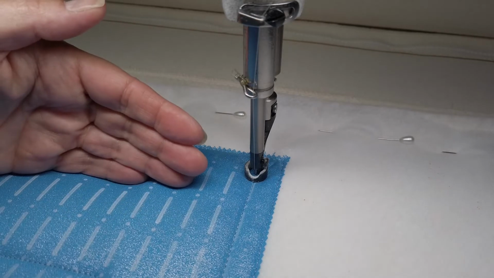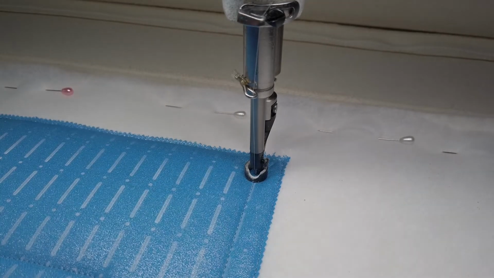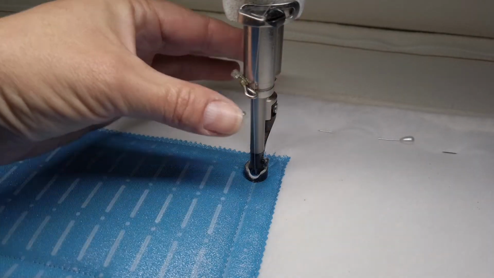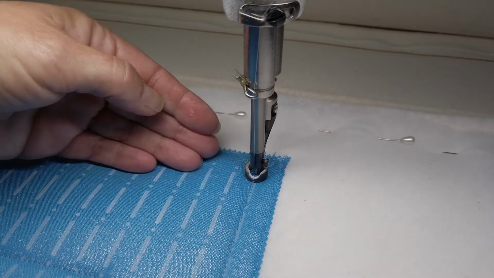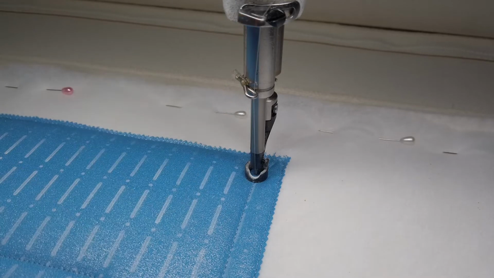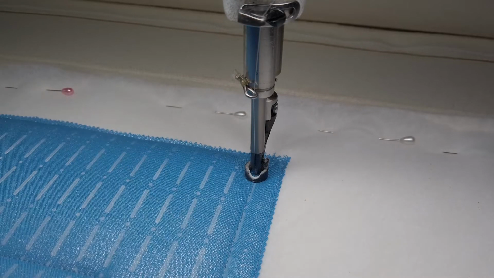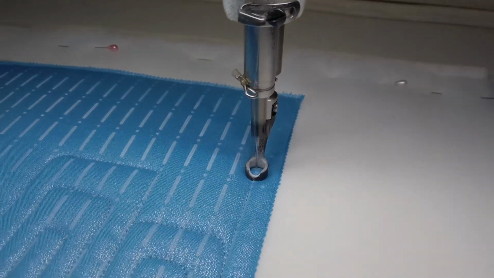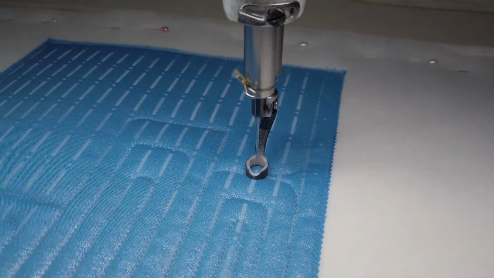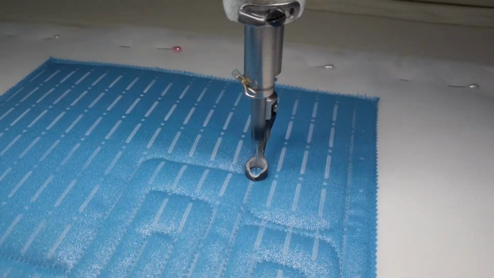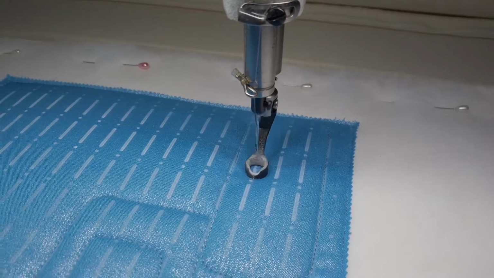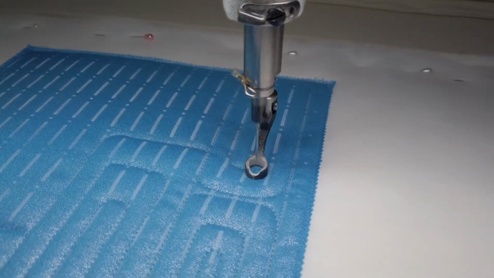If you do the top first and then come back and do the bottom, sometimes it's hard because your hopping foot and this part of the machine is now blocking what you're trying to go up to and meet. I hope that makes sense. So now we're just going to do the same thing. And I don't necessarily need them to touch in the center. If they do, that's okay too, but it really does not matter.